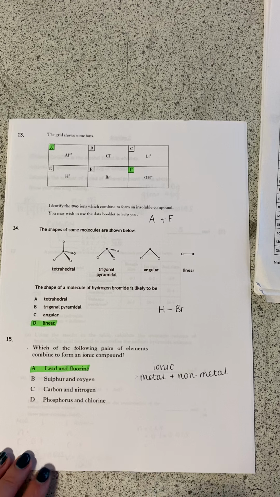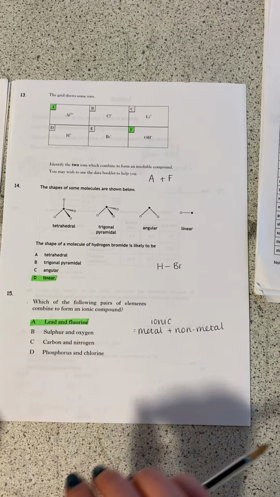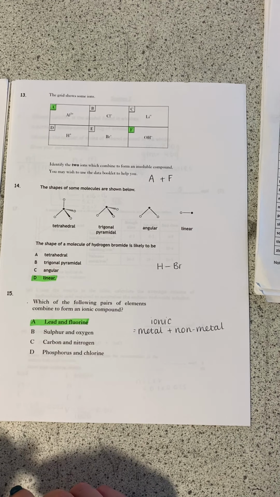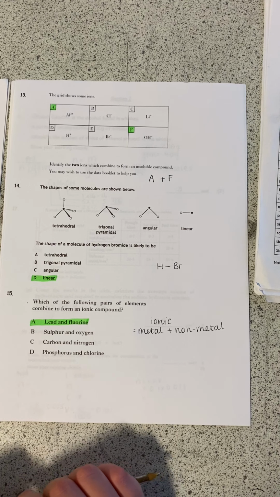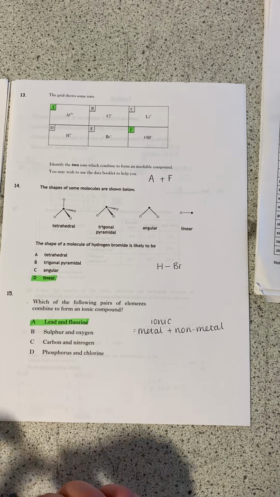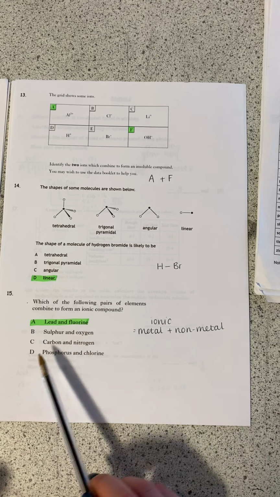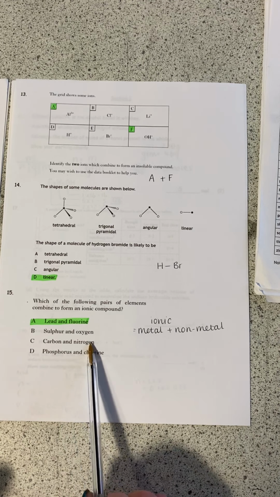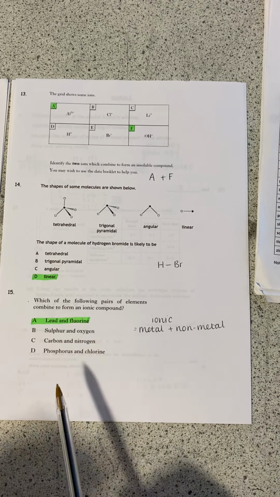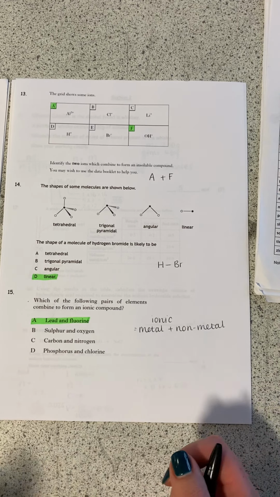Okay. Question 15. Which of the following pairs of elements combine to form an ionic compound? We know ionic is a metal and a non-metal bonded together, therefore your answer is going to be A, because these two are non-metals. Again, both non-metals, and again, both non-metals. So all of these would be covalent bonding.